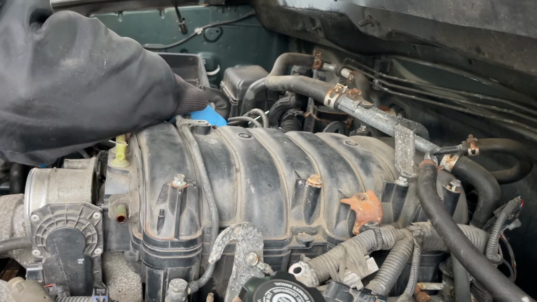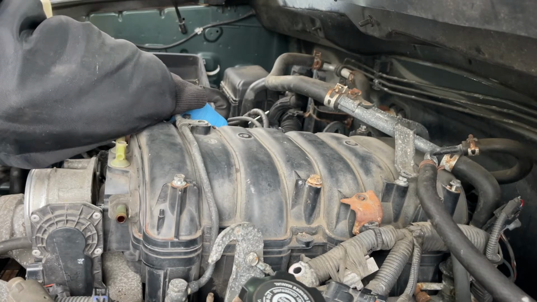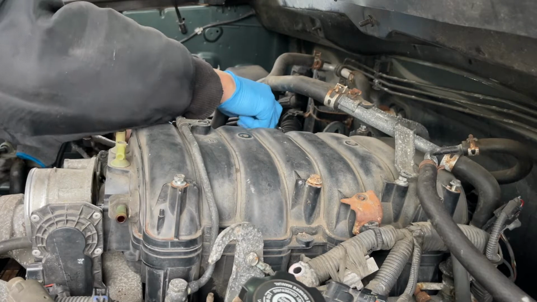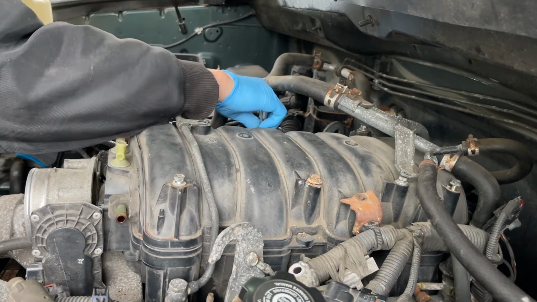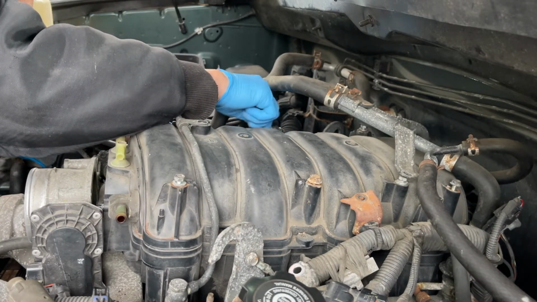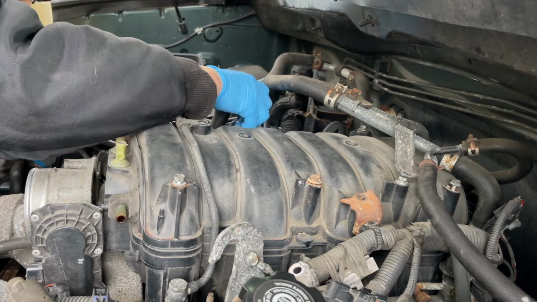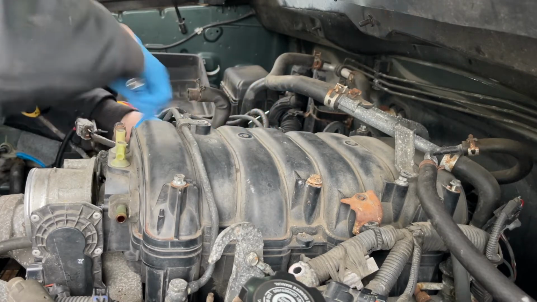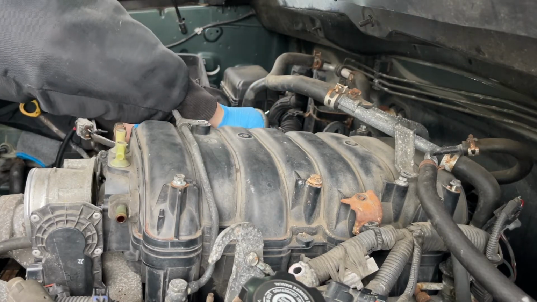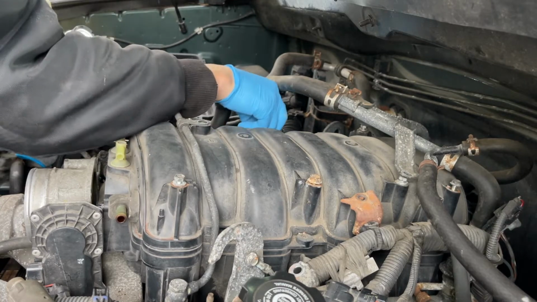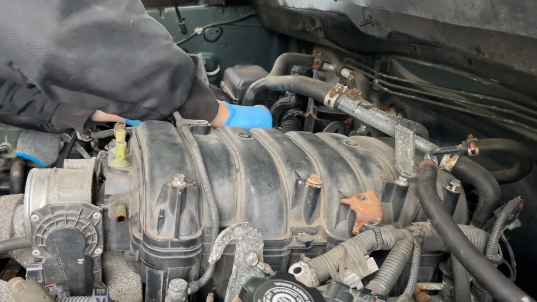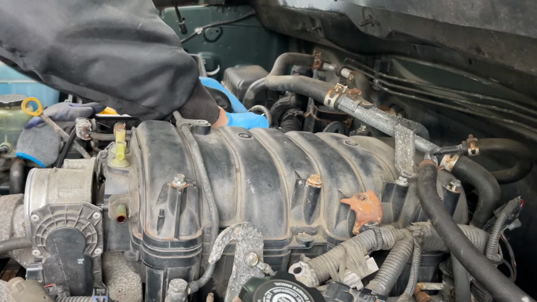So I'm just disconnecting the bracket that holds the wire harness to the fuel rail. Need more slack to move around a little bit. So that can help me out as far as moving stuff out of the way.